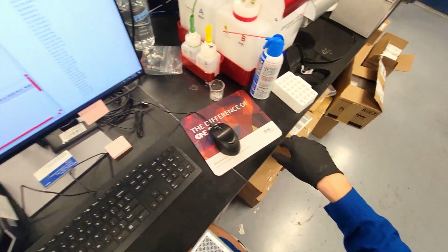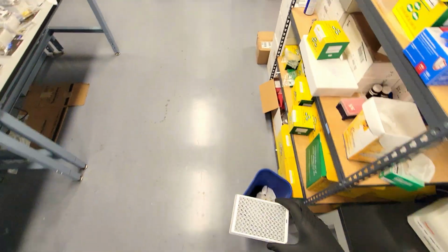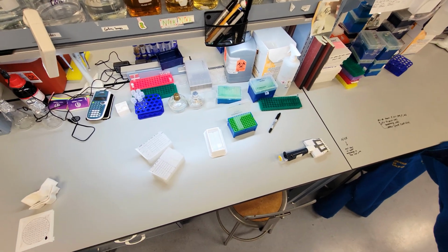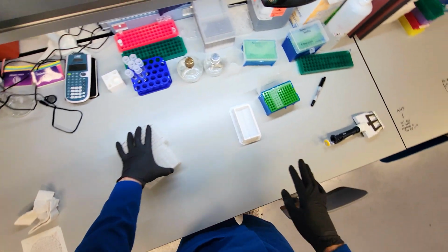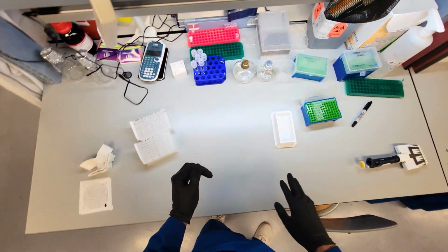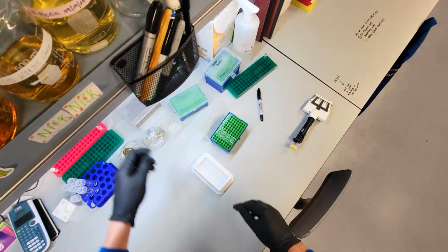I'm gonna throw away this old plate so I don't get it confused. The flow cytometer is running the clean fluidic cycle. I already ran the back flush before that. So now I'm going to be preparing the quality control sample.